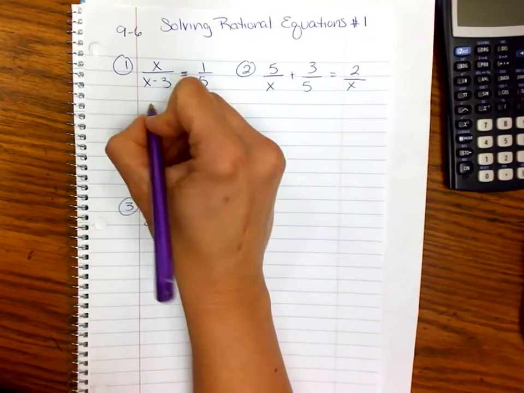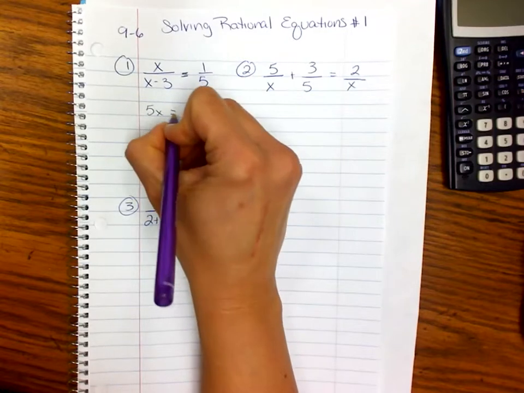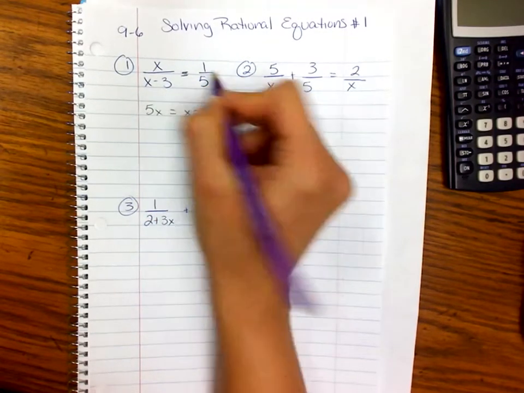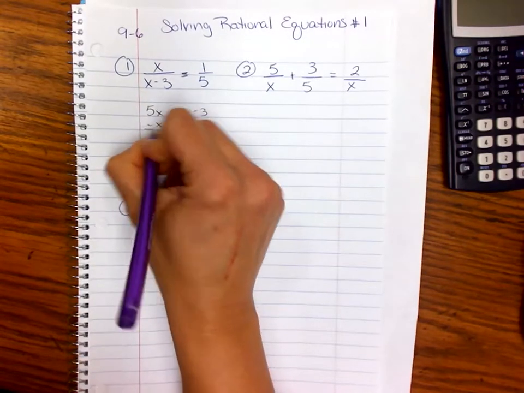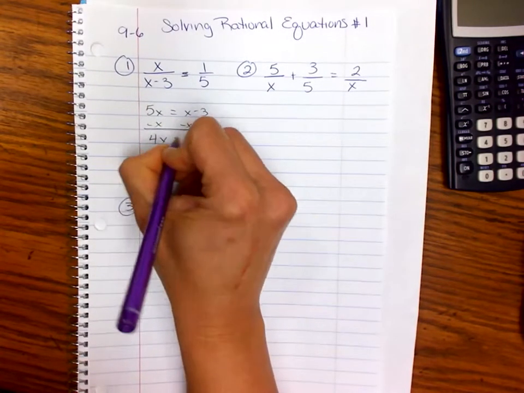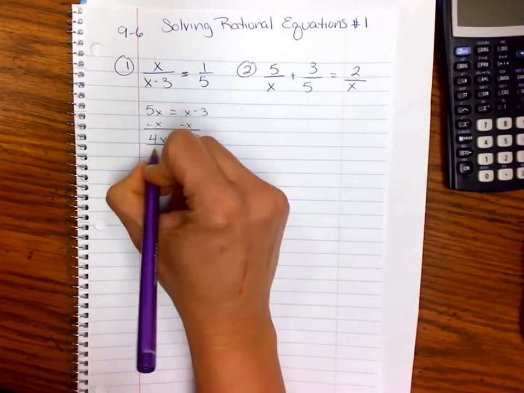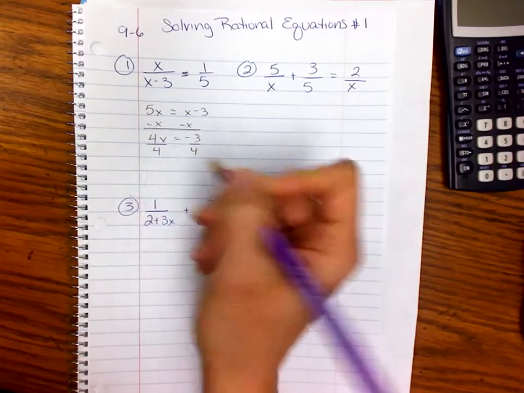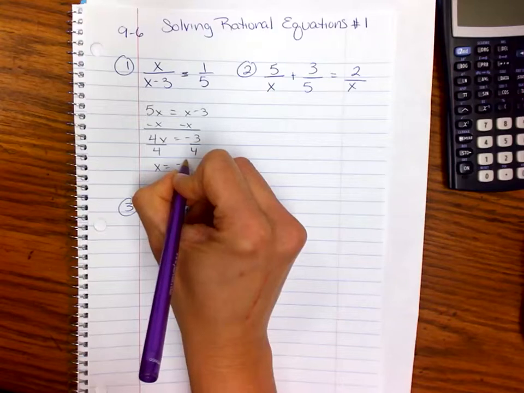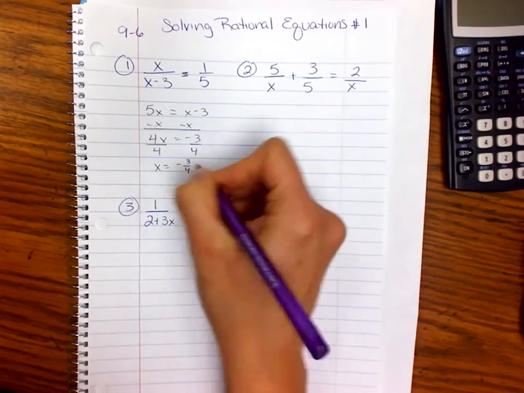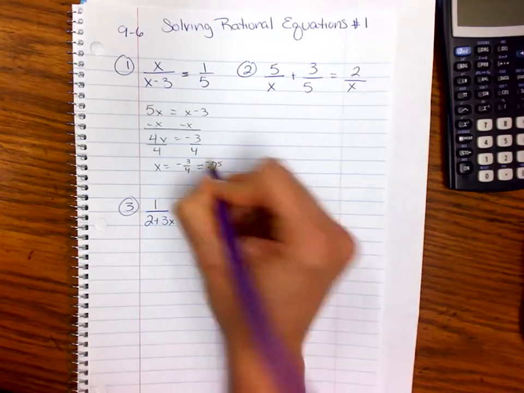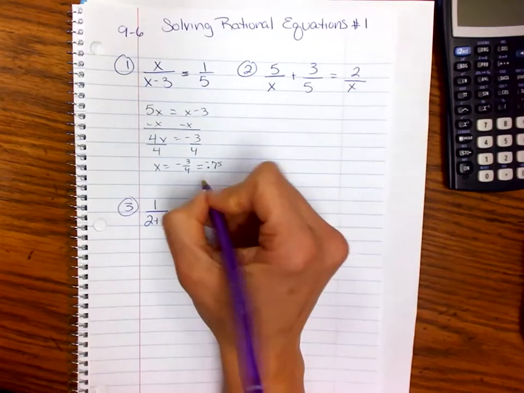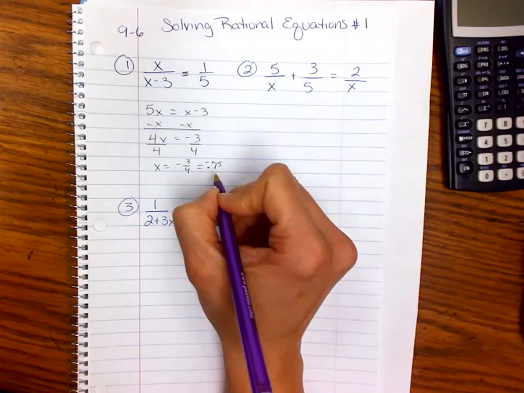We get 5x equals x minus 3, because x minus 3 times 1 is just x minus 3. So when we subtract x from both sides, we get 4x equals negative 3. And when we divide both sides by 4, we get x equals negative 3/4. You could also say negative 0.75.